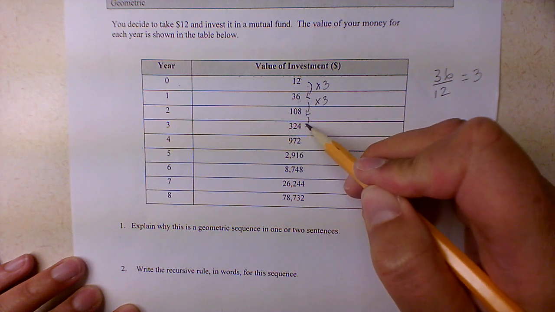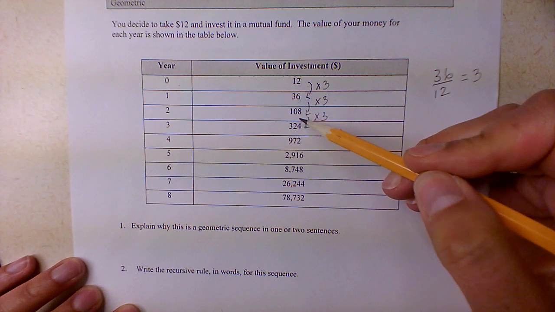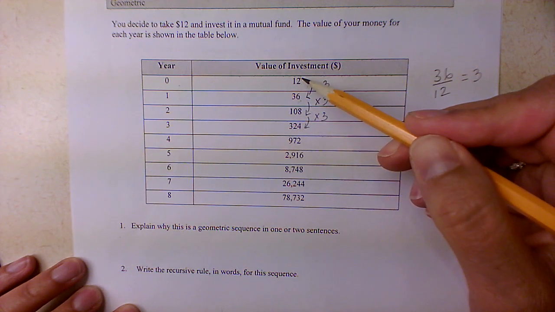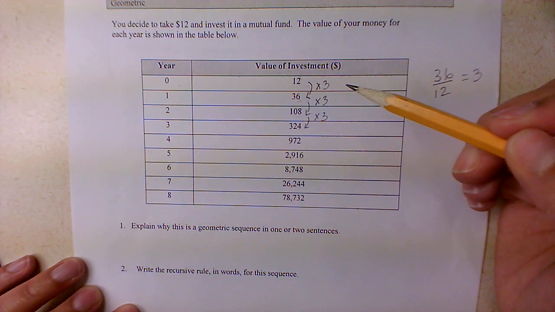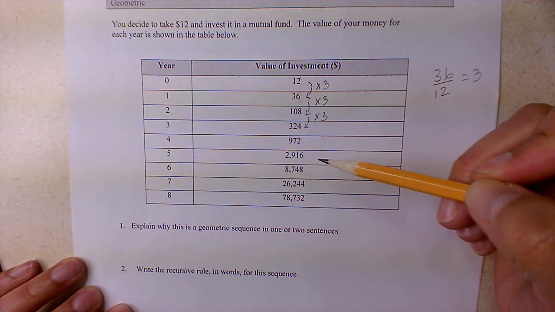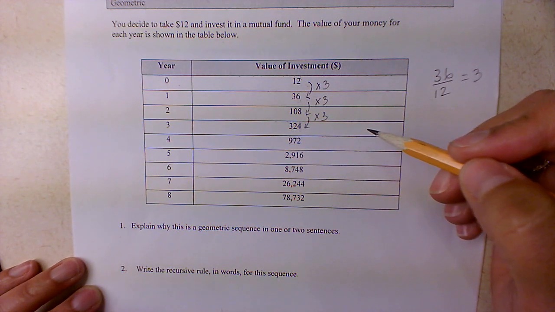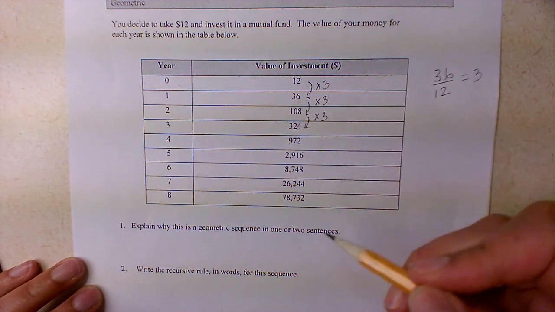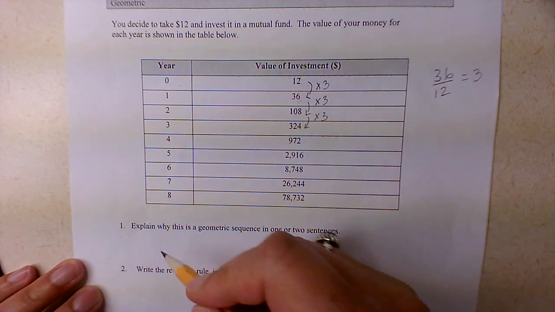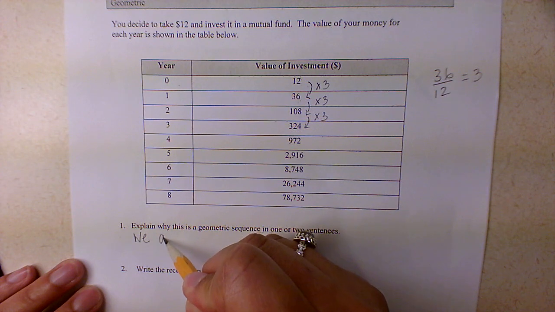Also, you would ask, how do you know that it was multiplication? Well, if you look at these numbers, they are increasing. When they increase, that means we're multiplying. If the numbers were getting smaller, then we would be dividing. So since they are getting bigger, we know that that was multiplication. So this helps us to explain why it's a geometric sequence, and the reason why is because we are multiplying by a common ratio. So let's write that in.